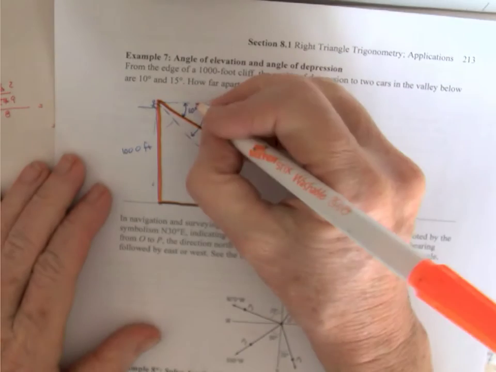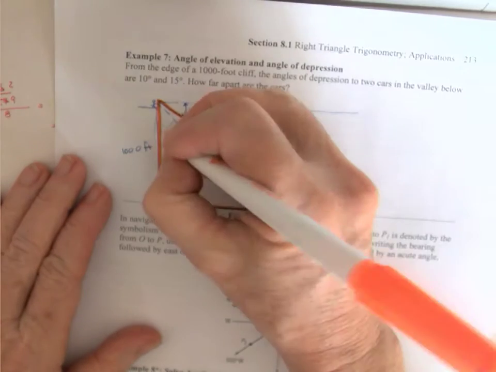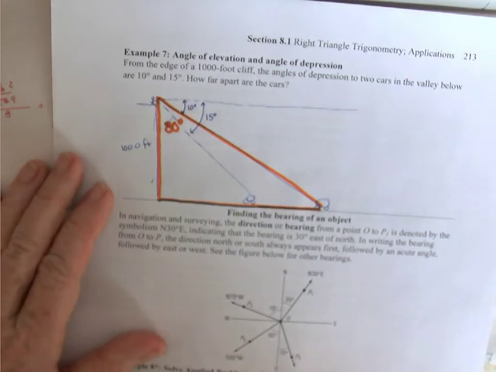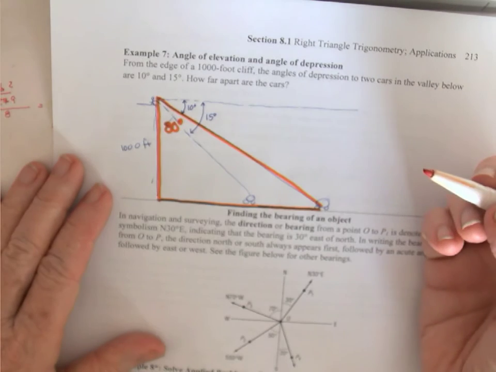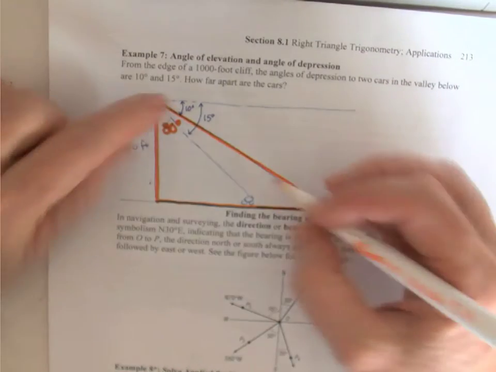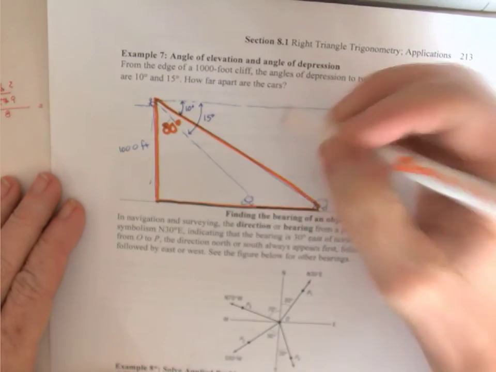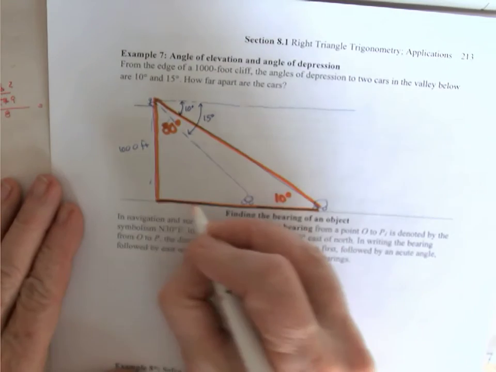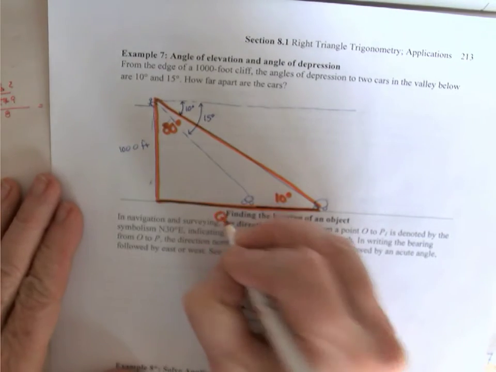I know this is a 10-degree angle, so in fact then I know this is an 80-degree angle. Also, if I really remember my geometry, I will know that these are alternate interior angles. So this is 10 degrees. And what I'm looking for is this side. So I'm going to call that side Q.